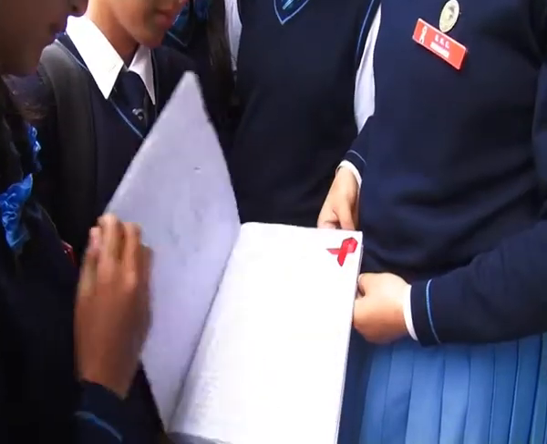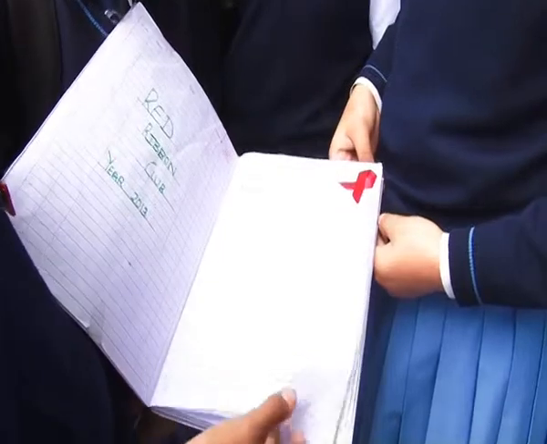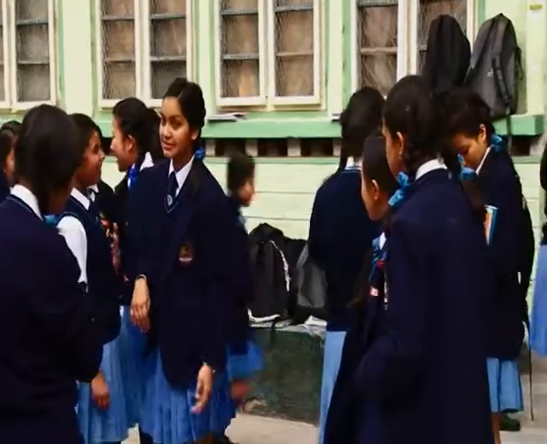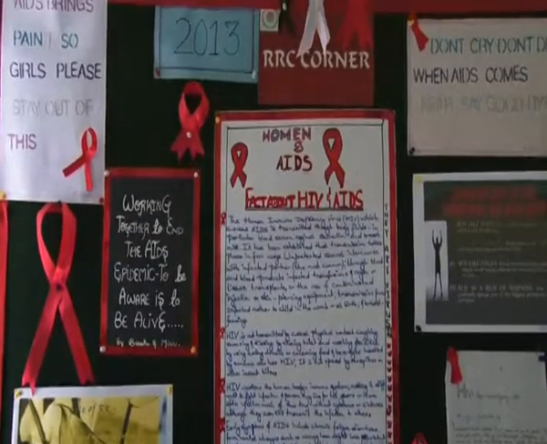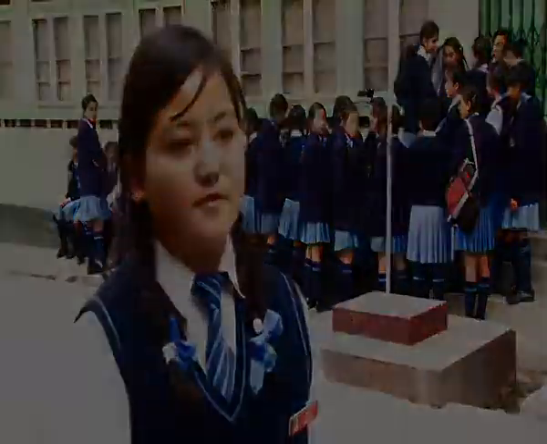RRC means Red Ribbon Club, and it is to create awareness among the people about HIV/AIDS. Every Saturday we talk about how to create awareness in our school and outside also. We go to certain places and we create awareness and we tell them how HIV is caused and what is the result of HIV/AIDS. So we create awareness among the people who are suffering from HIV positive.